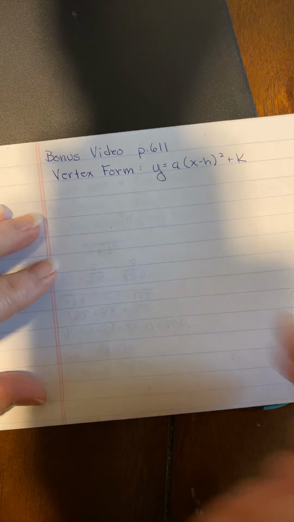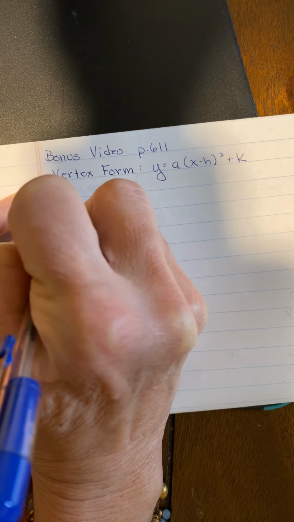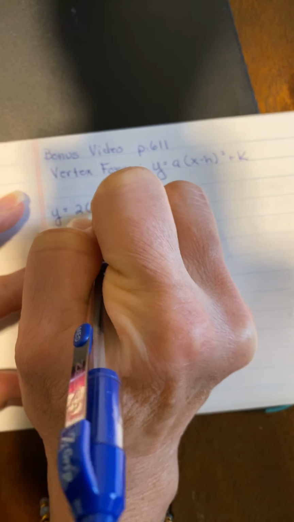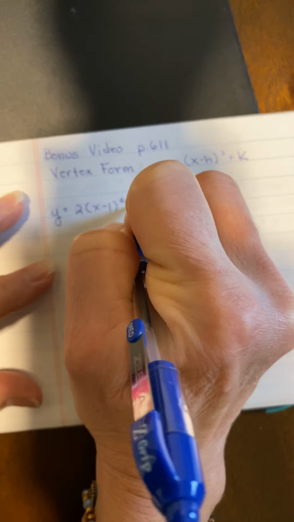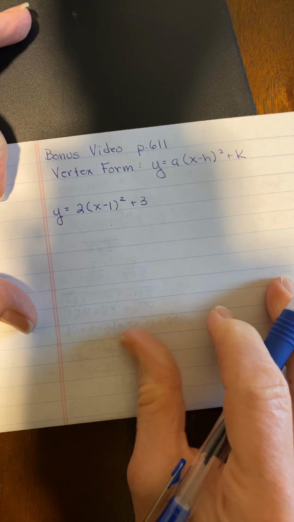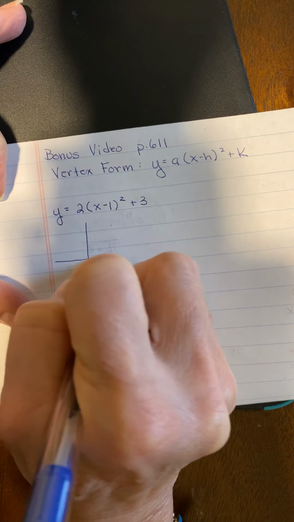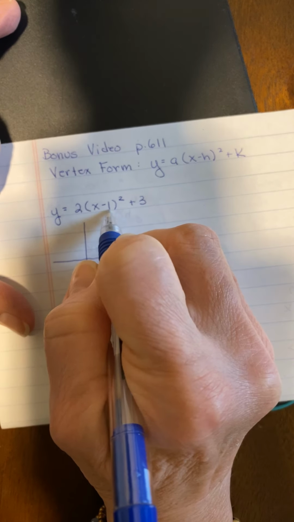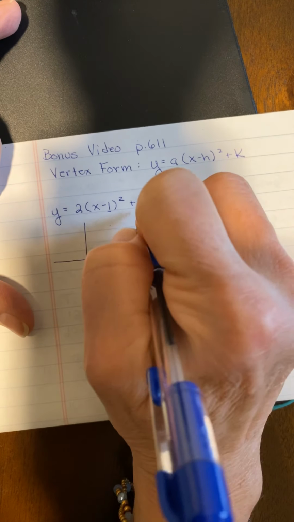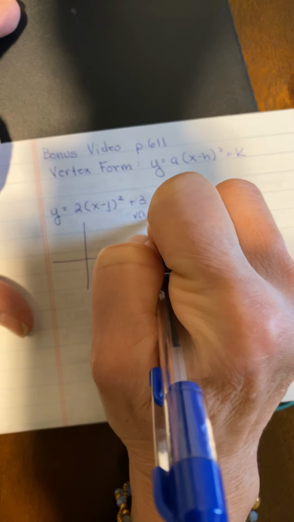So I'm just going to make something up. We're going to graph something. How about y is equal to 2x minus 1 quantity squared plus 3. So this is a parabola already in vertex form. If I wanted to sketch a graph of this, I know my vertex, this is h. H is 1 and k is 3. So my vertex is the point 1 comma 3.